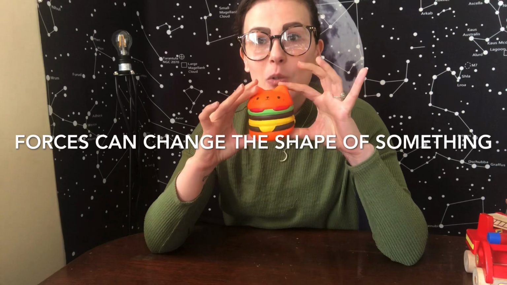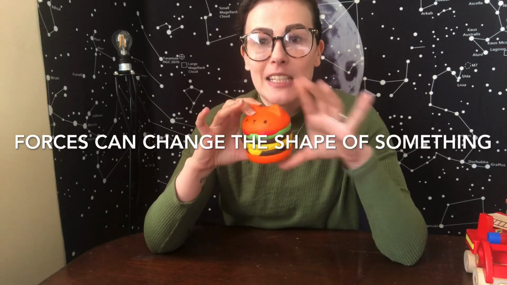With my little cat burger squishy here, if I push on it, I'm actually changing its shape. Because it's nice and squishy and soft, I can actually cause it to change its shape until it springs back up again. So forces can actually change the shape of something as well.